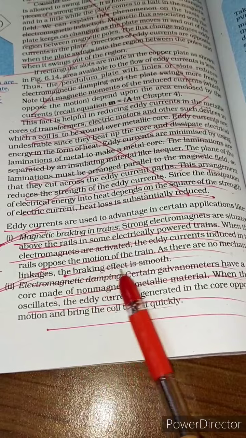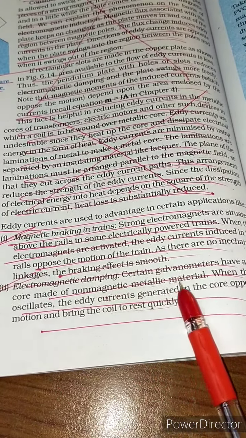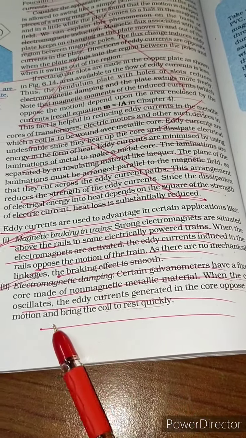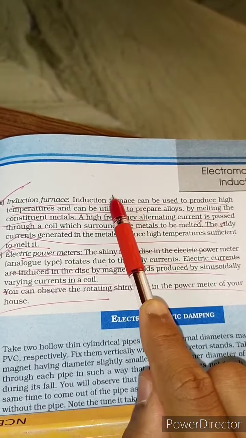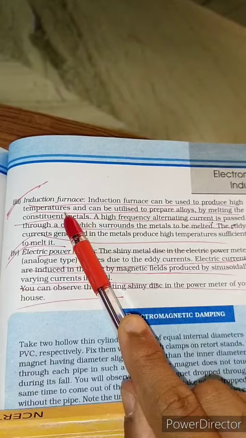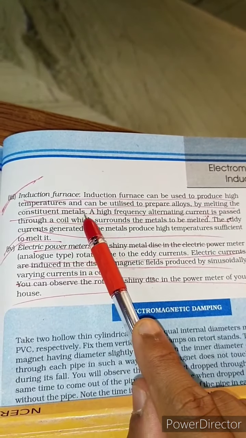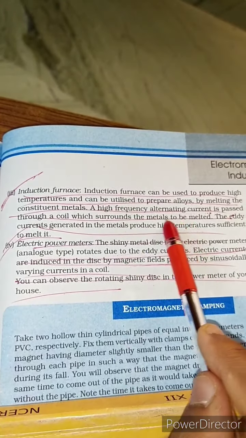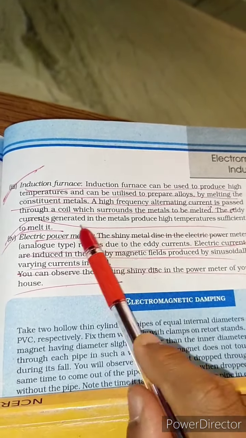Got it? Electromagnetic damping. Certain galvanometers have a fixed core made of non-magnetic metallic material. When the coil oscillates, the eddy currents are generated in the core opposite to the motion and bring the coil to rest quickly. Induction furnace. Induction furnace can be used to produce high temperature and can be utilized to prepare alloys by melting the constituent metals. A high frequency alternating current is passed to the coil which surrounds the metals to be melted. The eddy current generated in metals produces high temperature sufficient to melt it.